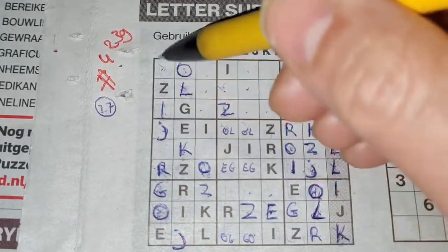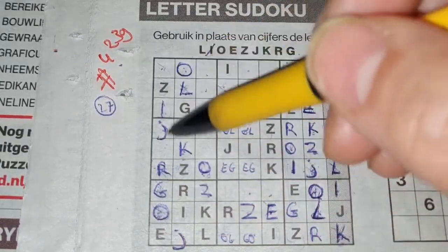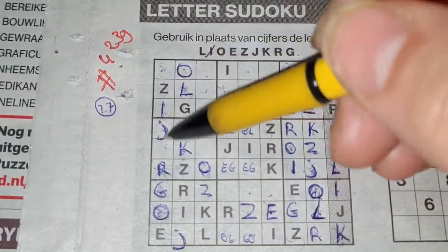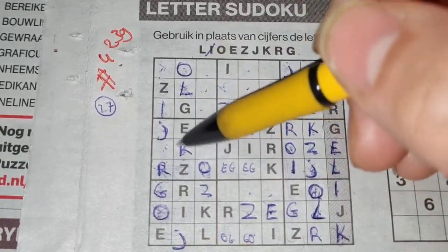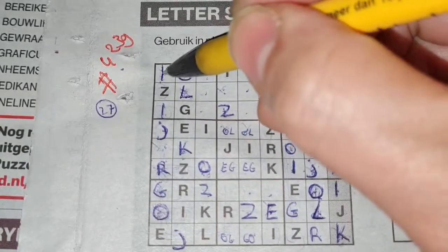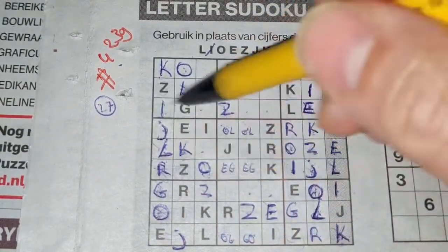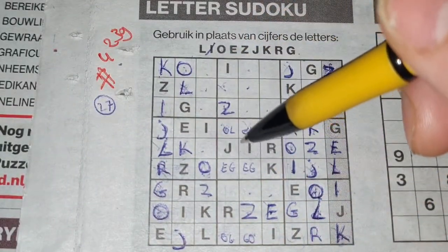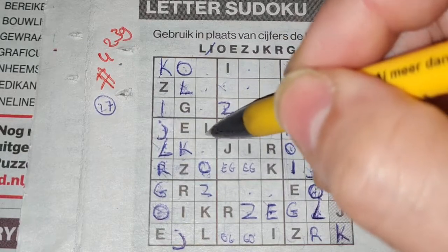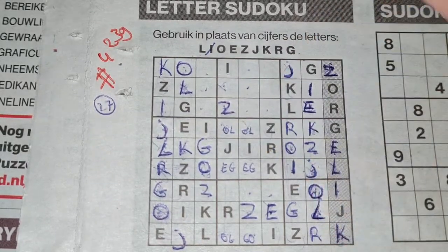Two missing letters in the first column. Same letters, I believe. The L is missing and the K is missing. Well, we have a K there, so no K there. K should be here. And the L goes here. One box left in this big square for the letter G. Yes, the G is missing.